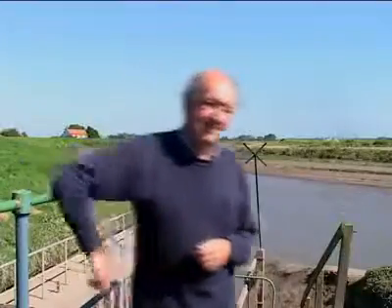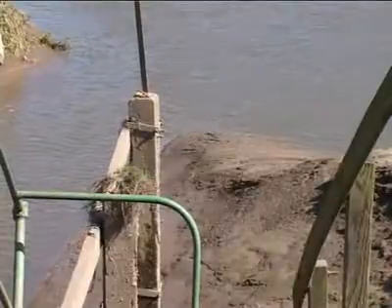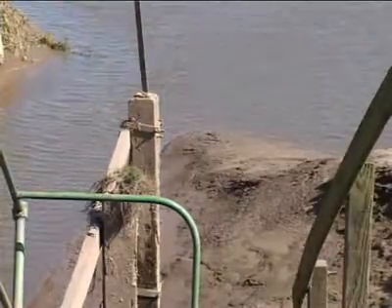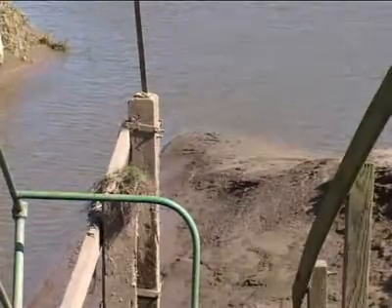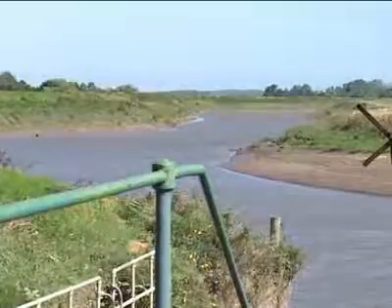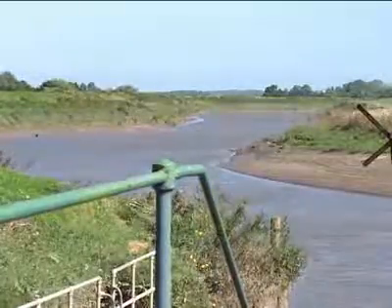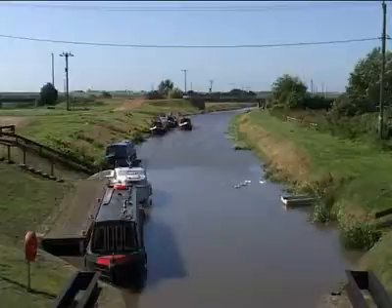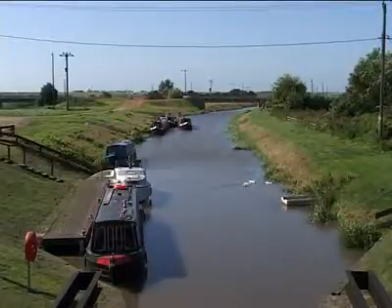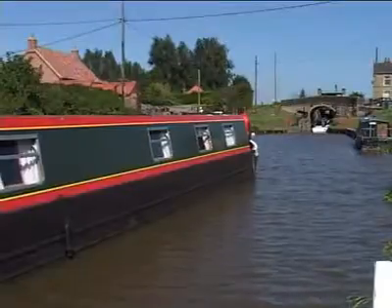Boaters should always seek out the lockkeeper and follow his instructions for a safe passage through to Denver Sluice. At low water, we were able to see the hazardous spit of mud extending out from the tail of the lock. It was an unusually low neap tide, which meant that we had a window of less than 20 minutes to make our passage to Denver.